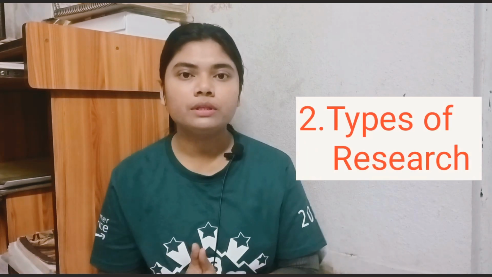There are many scholars who have given their own definitions of research, but I think this is probably the easiest definition that will help you remember your syllabus. The second thing is the types of research, which you must know. There are two very important types: qualitative and quantitative.